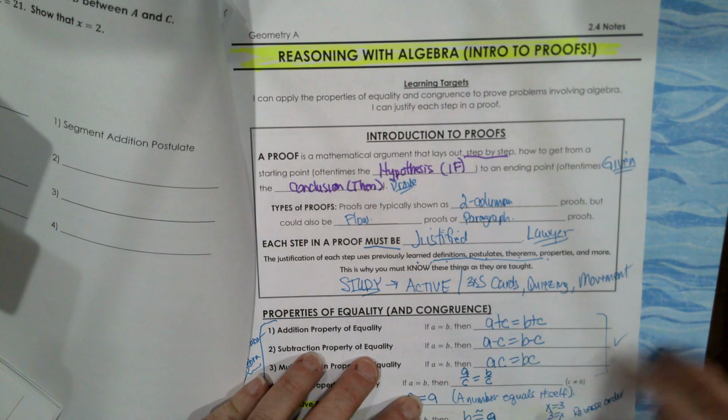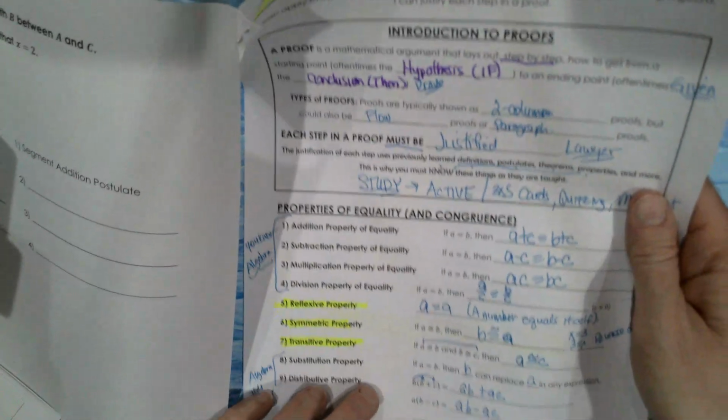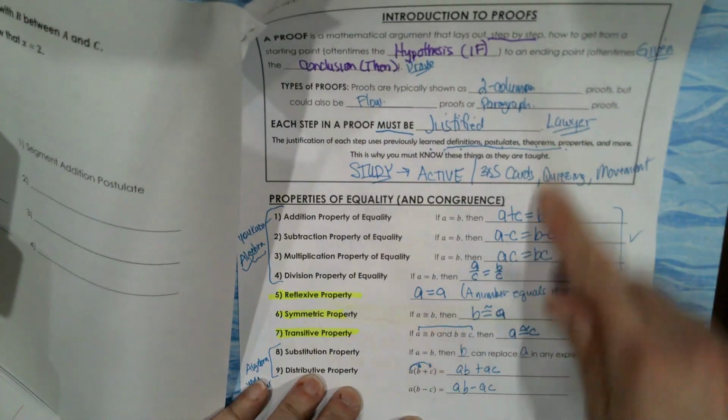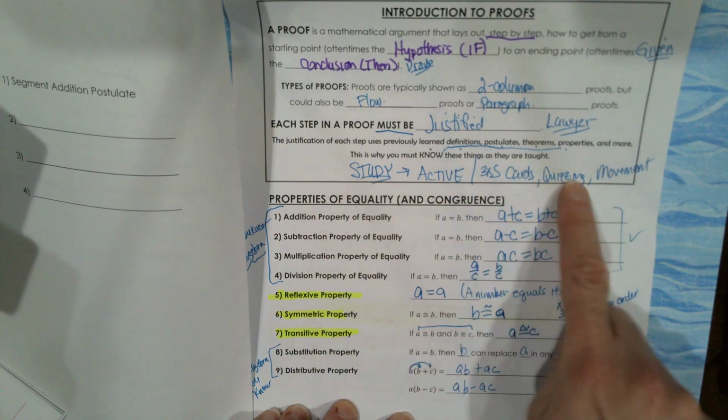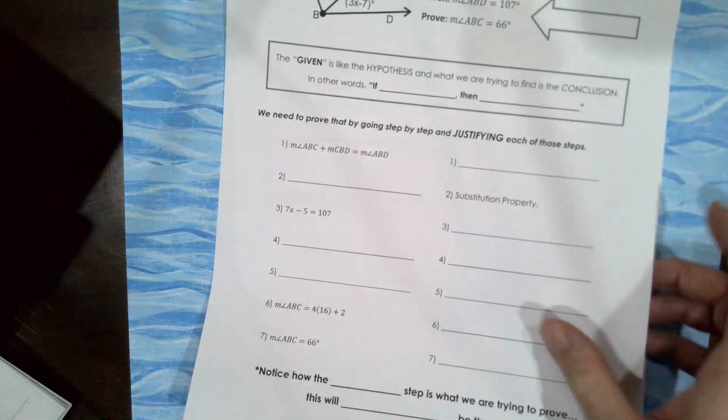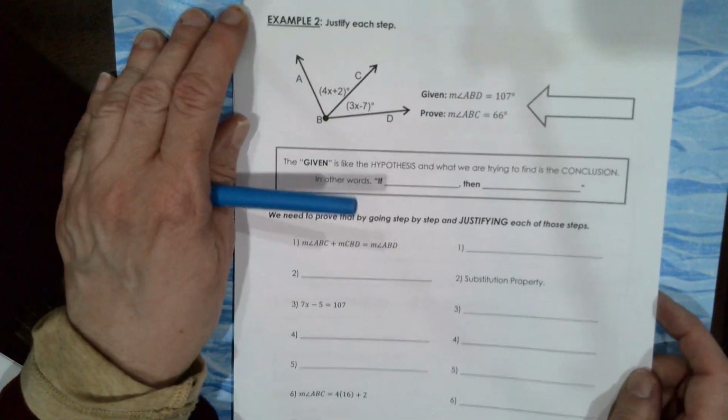All right, so where are we so far? We have learned about all of these properties. Most of them we already know. We've got some new ones here that we are going to have to make some 3x5 cards, study and be active. And we are actually on the third page. And we are going to justify each step.